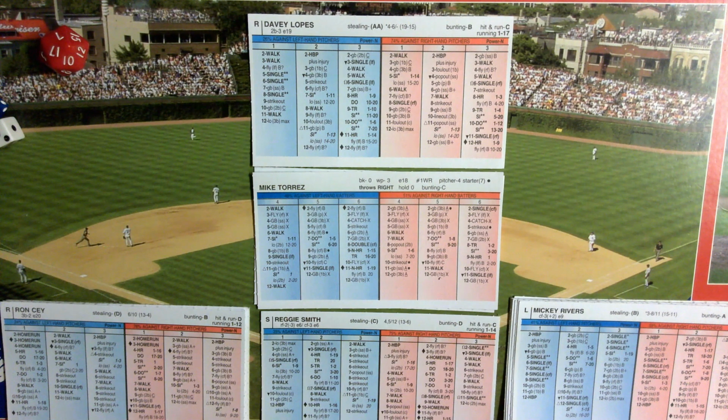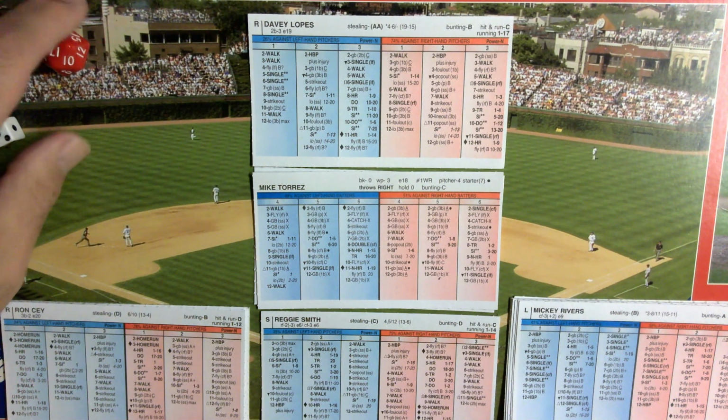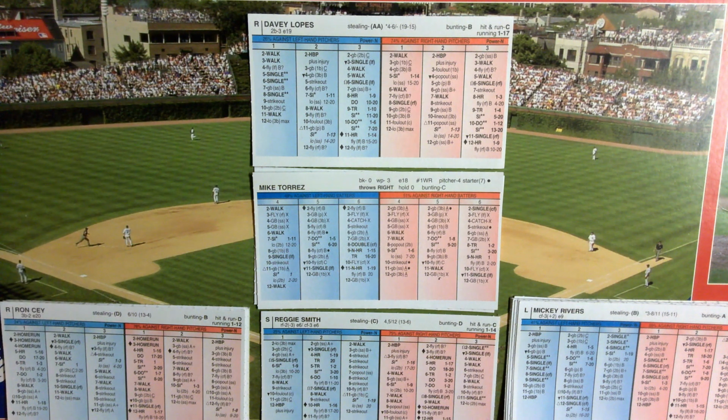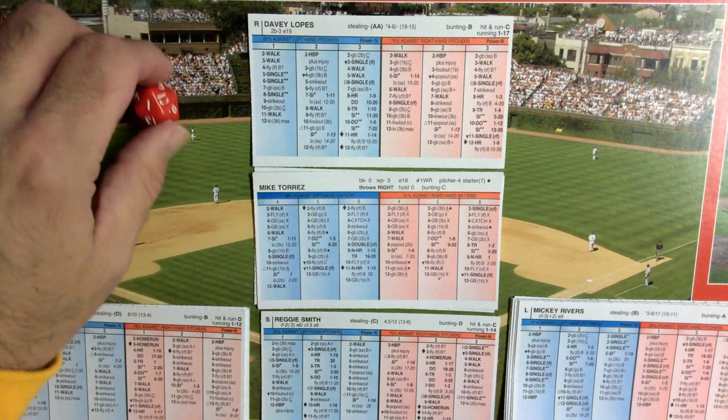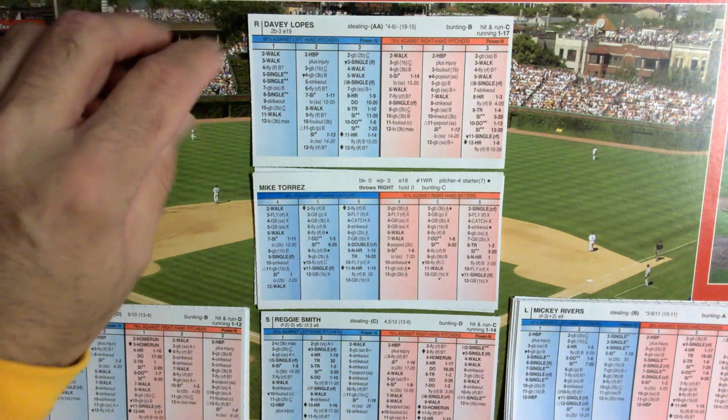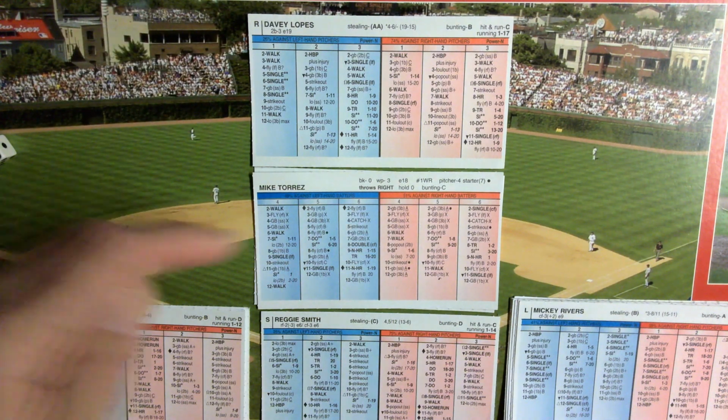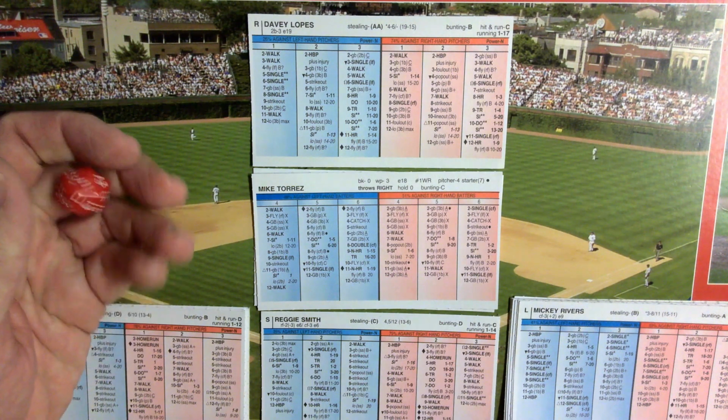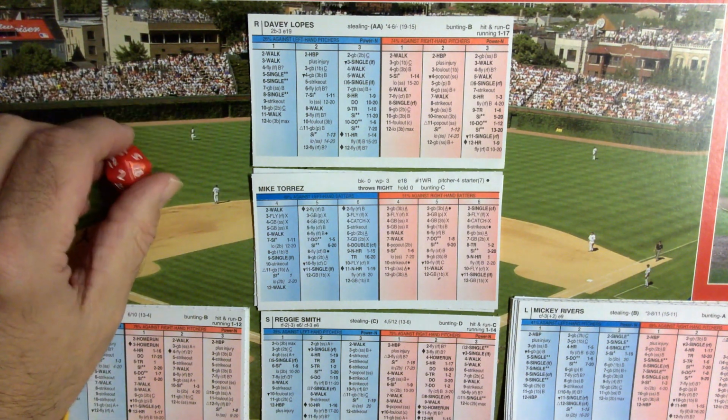Smith is hitting .176 for the series. He does have 2 home runs though. Infield is playing normal. That's a 1. So we've got a possible random event. So we'll have a wild pitch from Torrez on a 3 or less. And that is a 2.